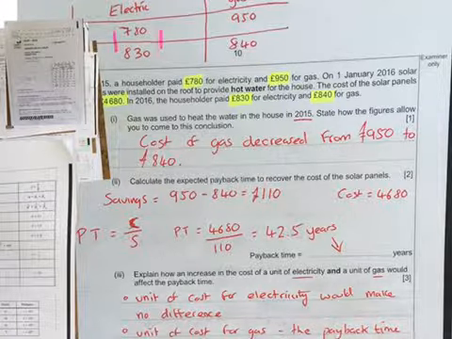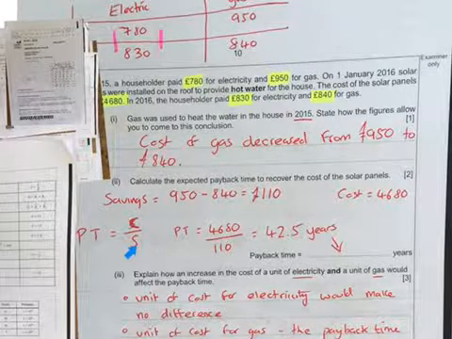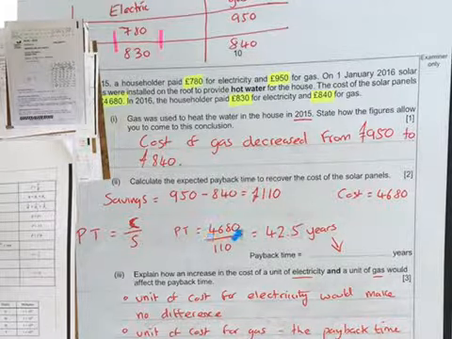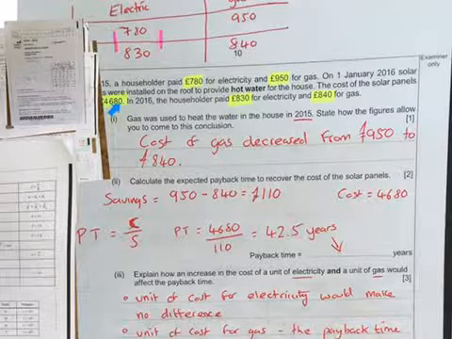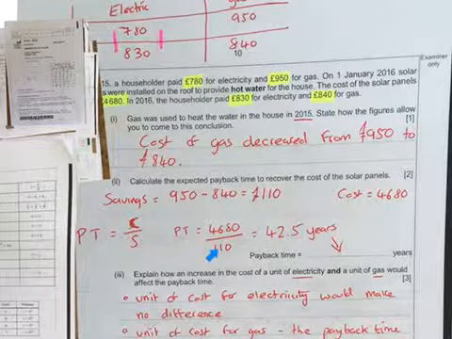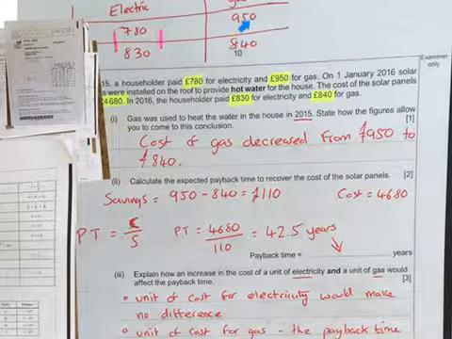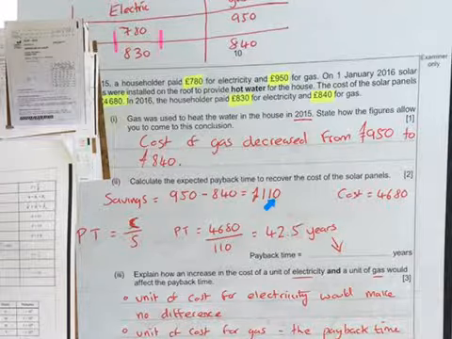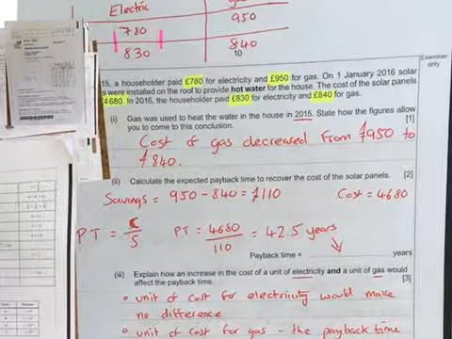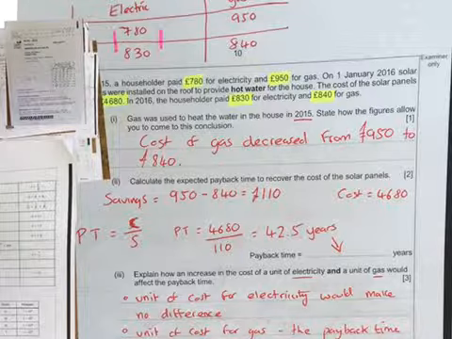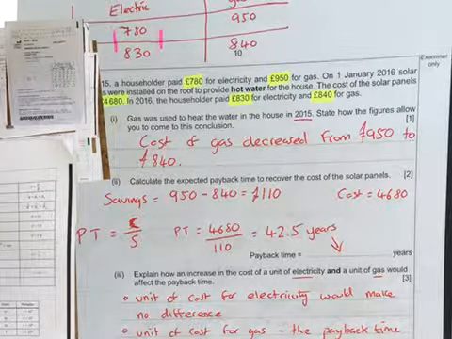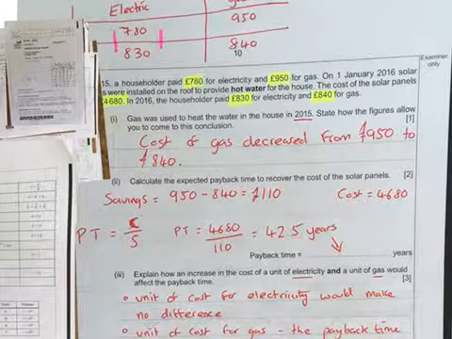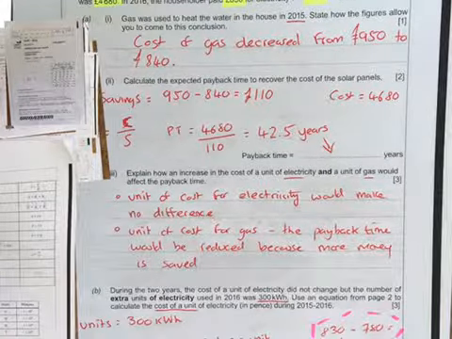Calculate the expected payback time. So payback time equals cost over saving. So your overall cost is 4680. You're saving, well, let's see how much we're saving. If it's costing us this there, and then it's costing us this there, it's one minus the other. So I'm saving £110 from 2015 to 2016, whenever I had it installed. So it's going to be the cost over the savings, and that's going to give me 42.5 years. Is the payback time.